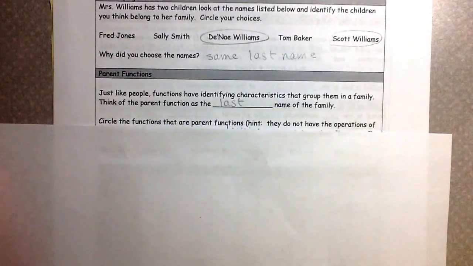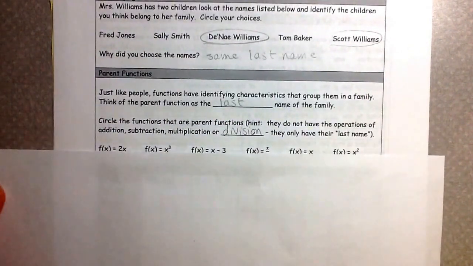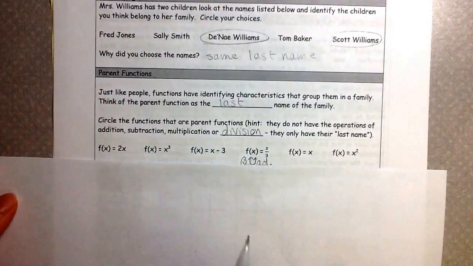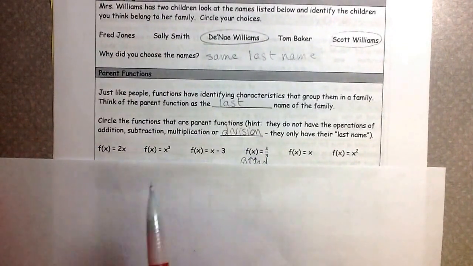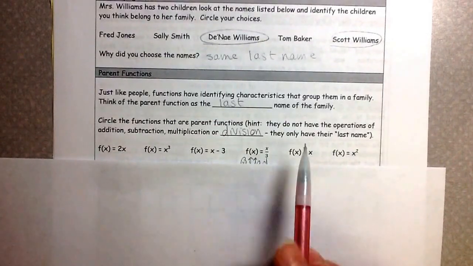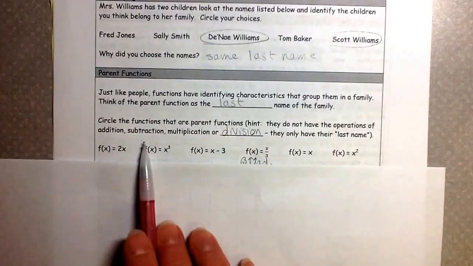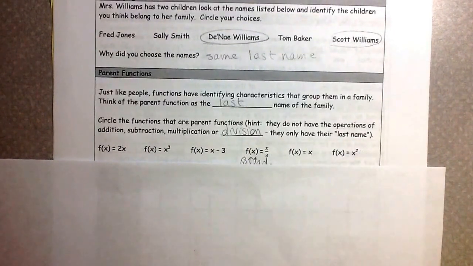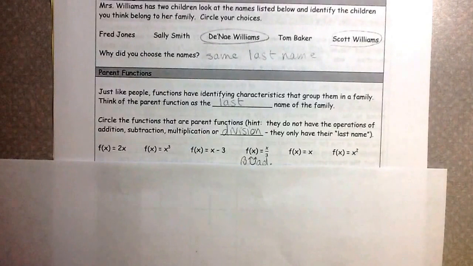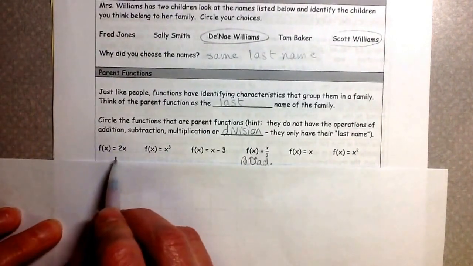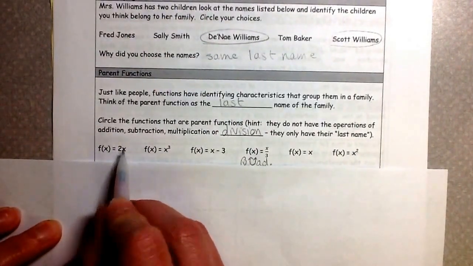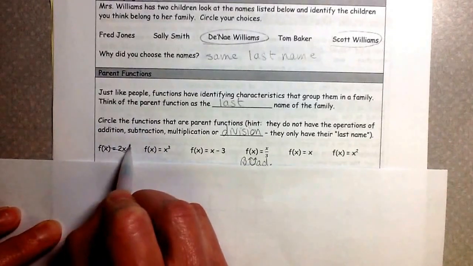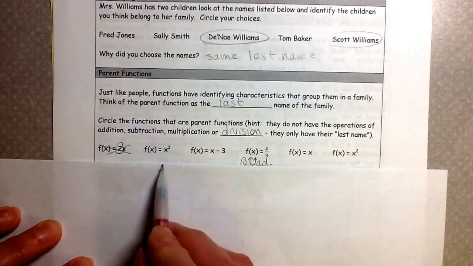So now I've listed some functions here below, and I would like you to identify the ones that are parent functions. Now when I say parent functions, they don't have any operations of addition, subtraction, multiplication, or division. They only have their last name. So if we look down here, the first one, we can see that it's multiplied. We're multiplying by 2. So that's not going to be a parent function because of this.